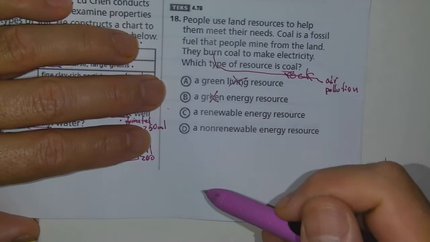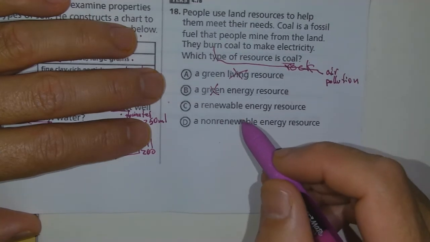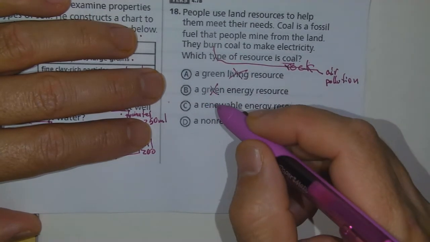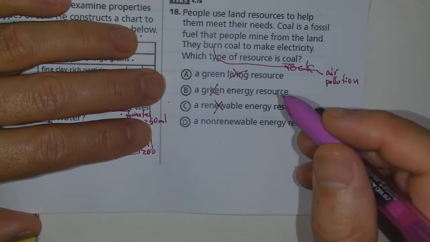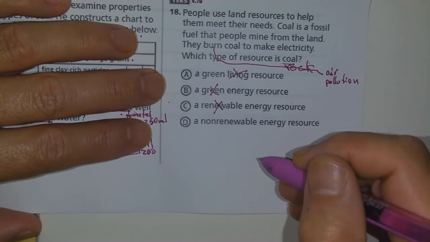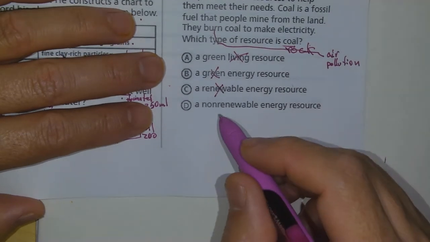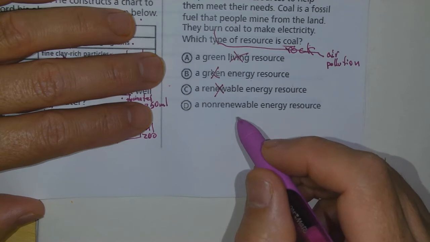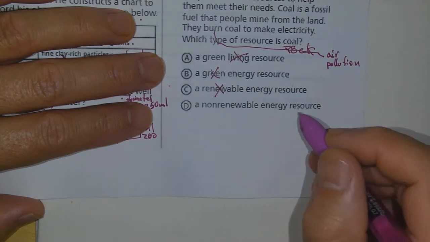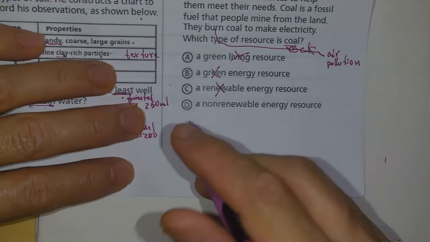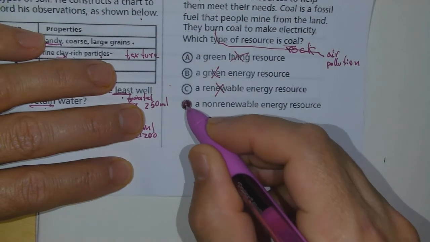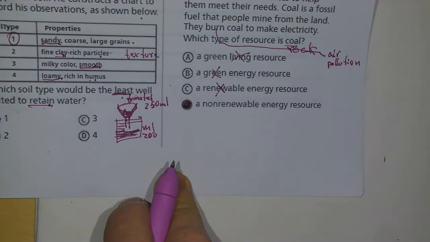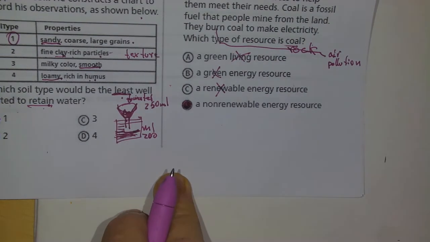A renewable energy resource, it is not renewable because it's a rock. It takes millions of years to form. A non-renewable, yes, it's a non-renewable energy resource, the coal, a type of rock that formed from the fossils of plants millions of years ago.